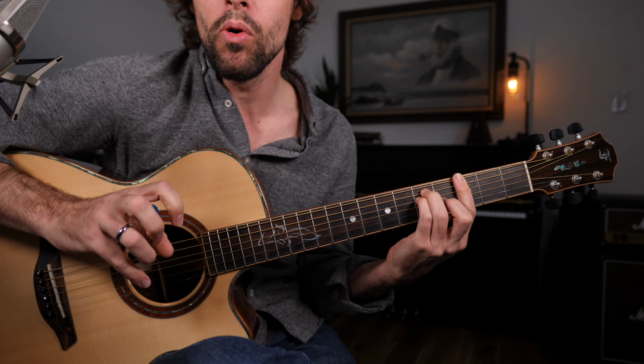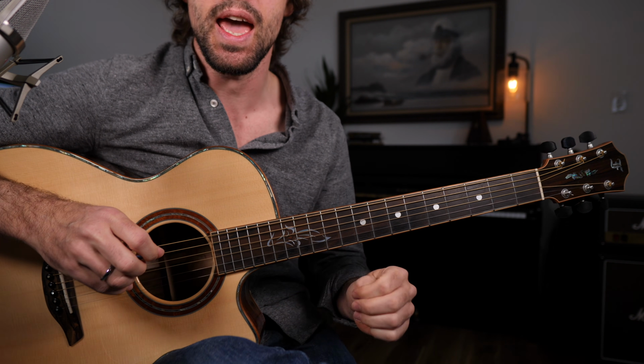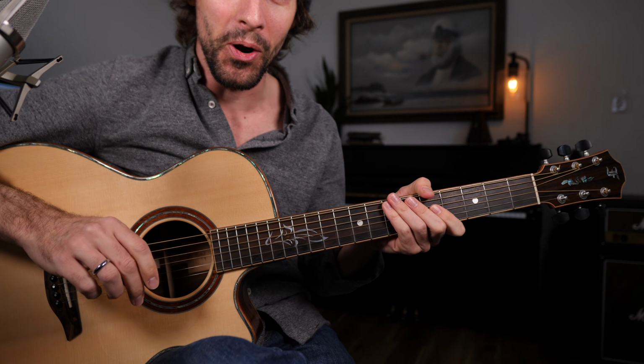And if you want some more information on borrowed chord shapes, chords that are being taken from another scale, you can click this card right up here in the corner.